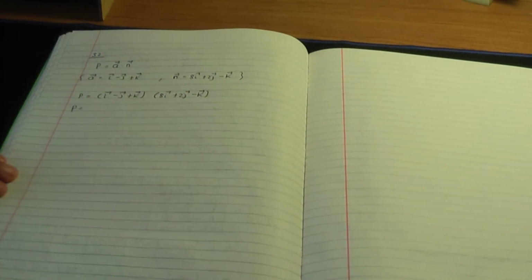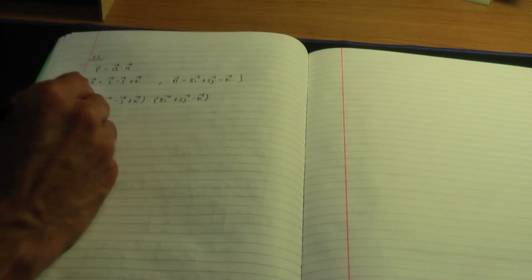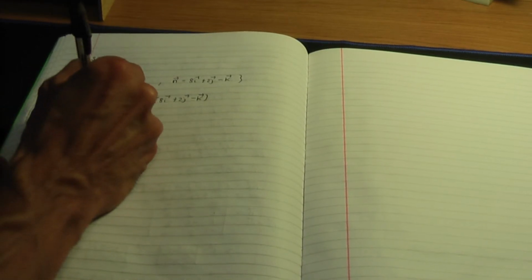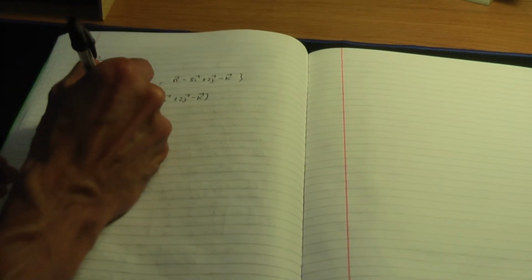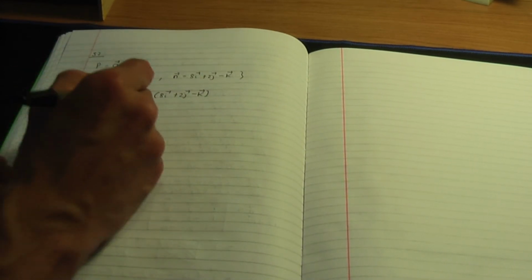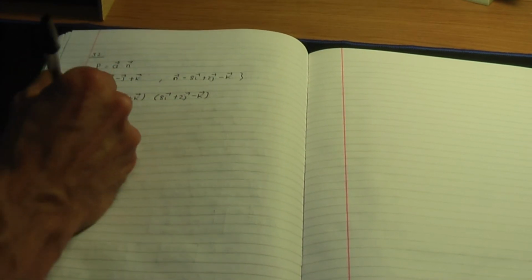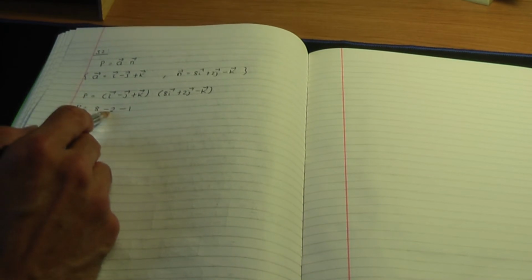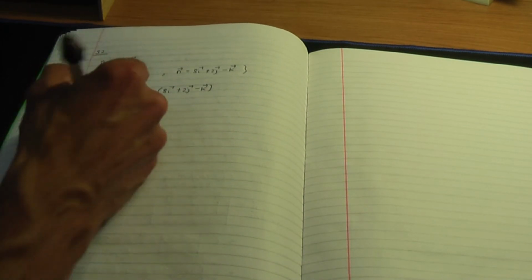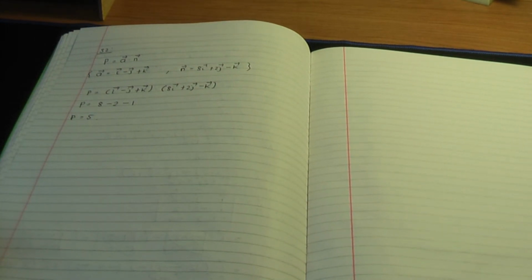Multiplying the coefficients of i, j, k and then adding: 1 times 8 is 8, plus minus 1 times 2 is minus 2, plus 1 times minus 1 is minus 1. Simplifying further, 8 minus 2 is 6, 6 minus 1 is 5. So that is the value of p, the scalar.